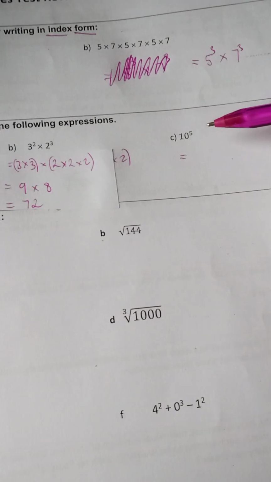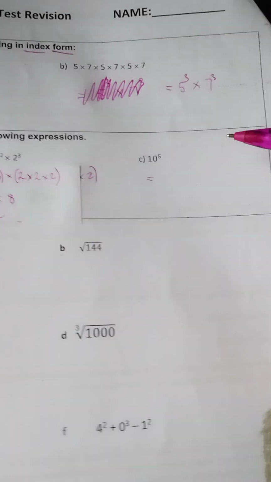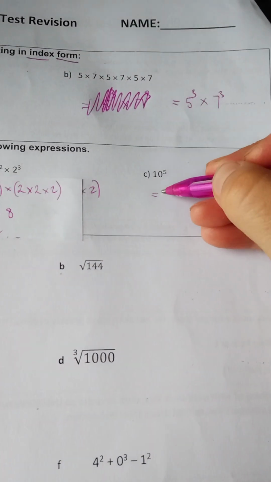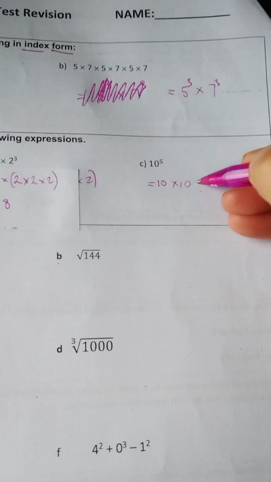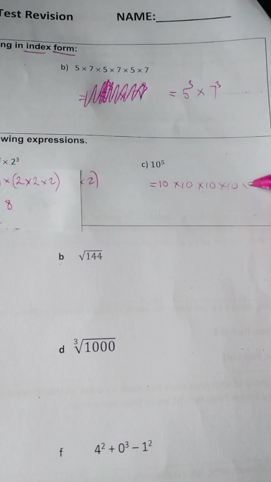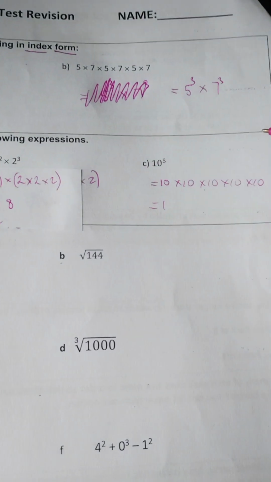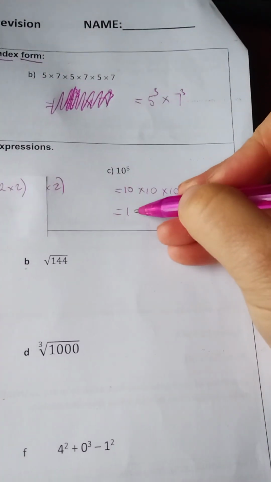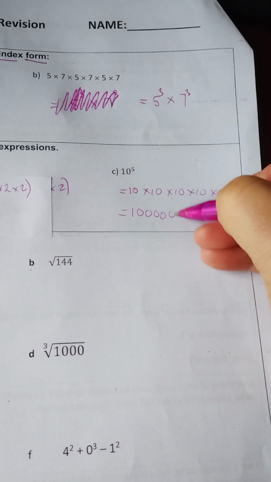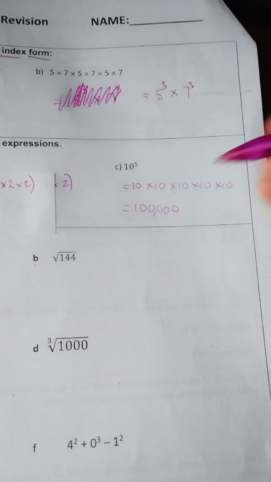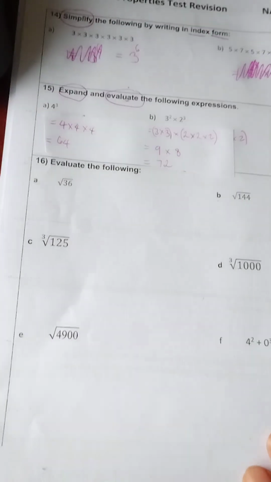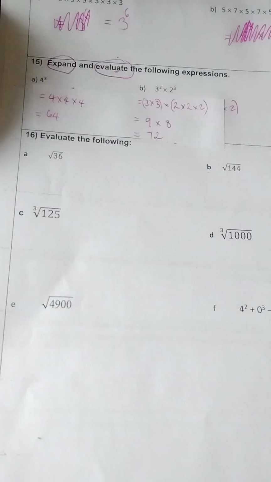Okay, with this one, we've got 10 to the power of 5. So we have to expand first. So let's write 10 5 times. So 1, 2, 3, 4, 5. And that means I'm going to have 5 zeros. So 1 and 1, 2, 3, 4, 5 zeros. We can go and put commas in. So 1, 2, 3, comma. And I've got 100,000.